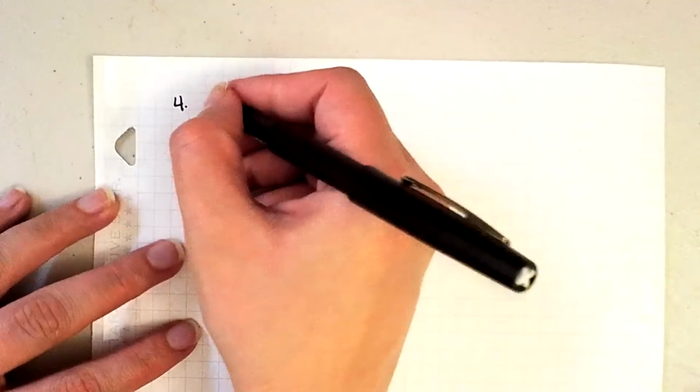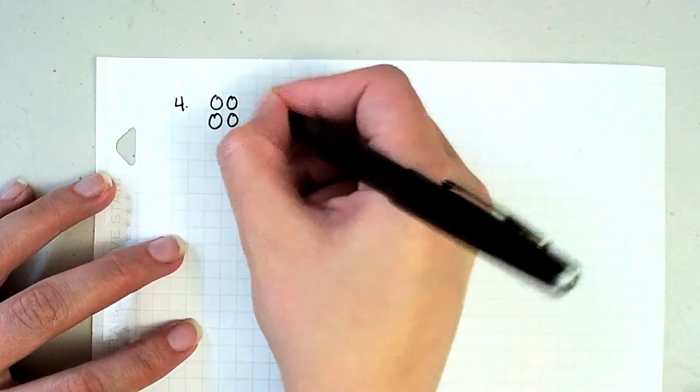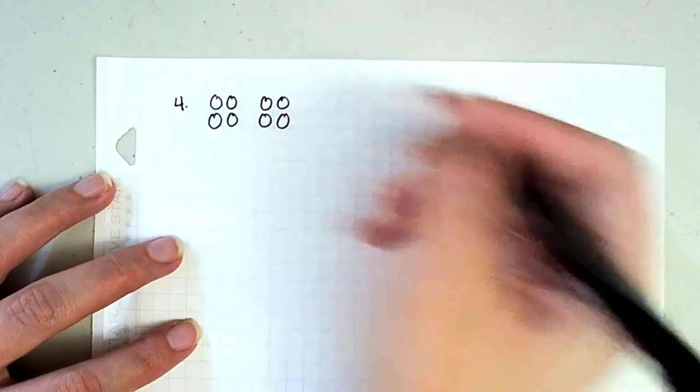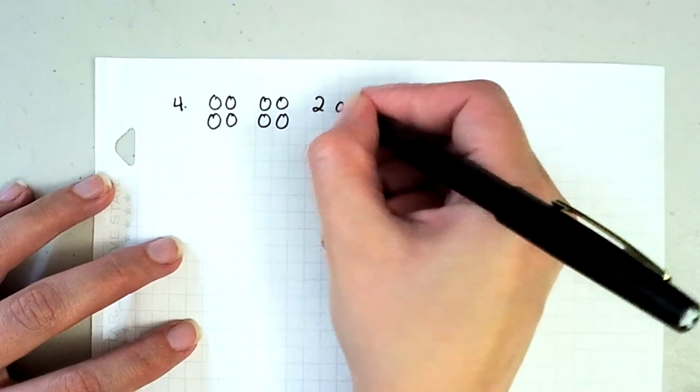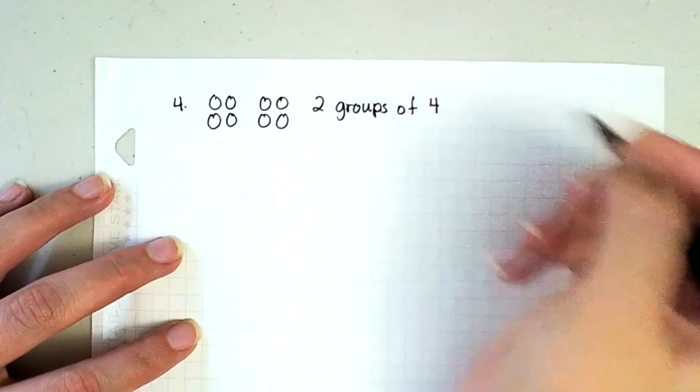So I'm going to scoot that out of the way for a moment. I'm going to put my number 4 out there in the margin. And I'll just draw it out so that we have the reference here. So I have 2 groups of 4.